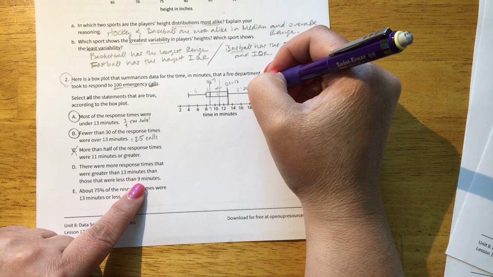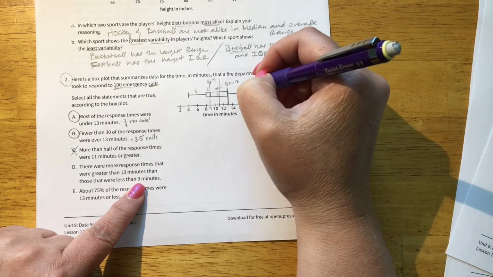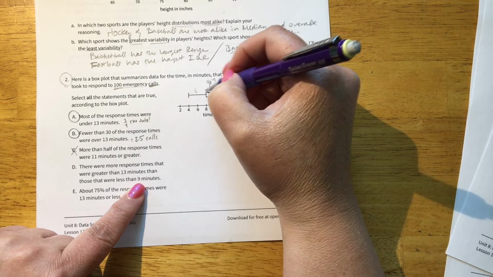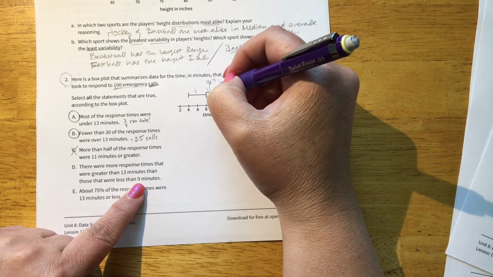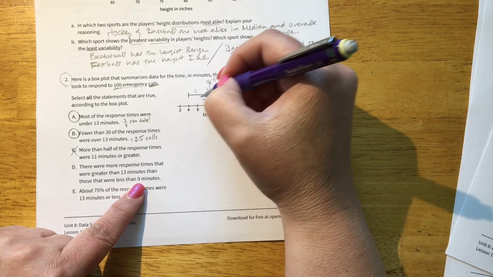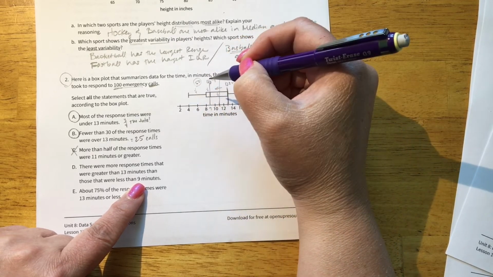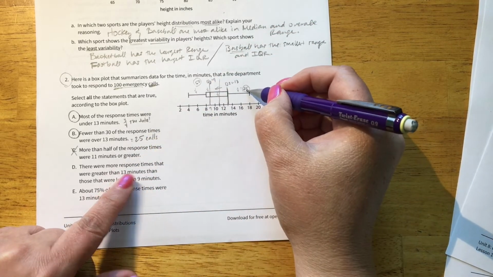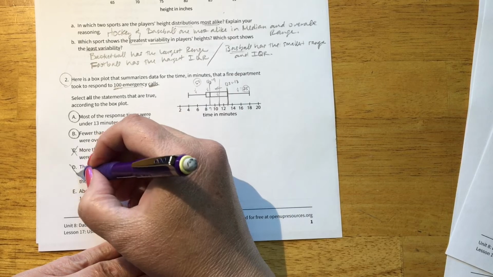Well, above 13 was 25. We already knew that. 1/4 of the data, right? So how many were below 9? Well, that's 1/4 for the lower box plus another 1/4 for the whisker. So that's actually half the data. That would be 50 calls. And it says there were more greater than 13. 25 is not more than 50, so that's also false.